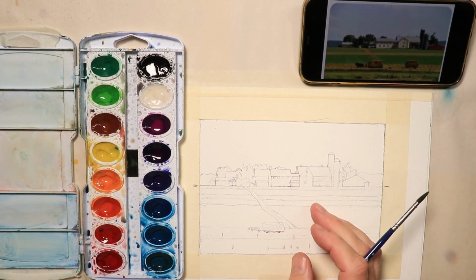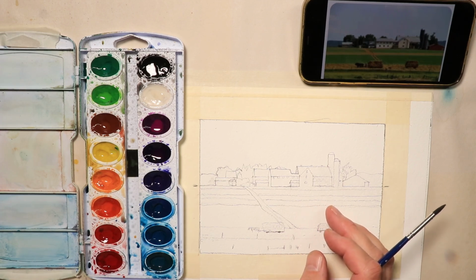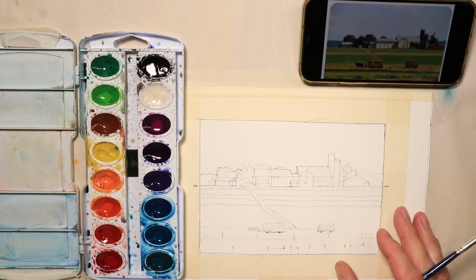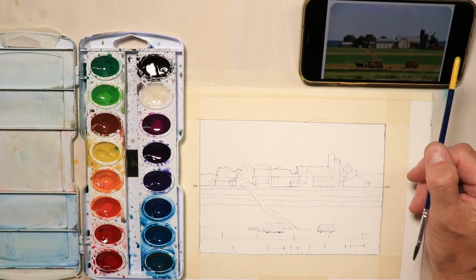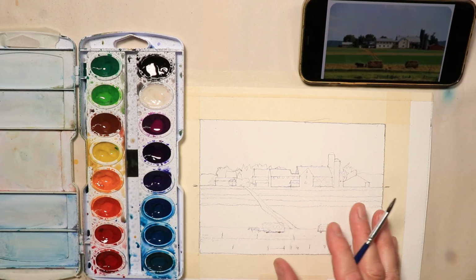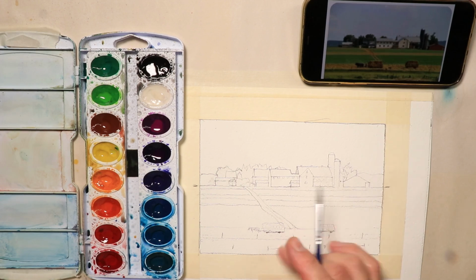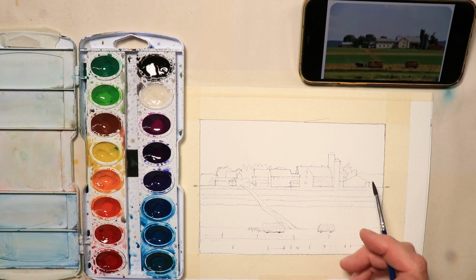Okay, we're going to get started with our painting here. Let's key in on some darks. I think it's best to start with darks if we can. I always mention this because for a painting like this, it's a lot of smaller subject matter, like sections of buildings and roofs and silos and trees and the fields.